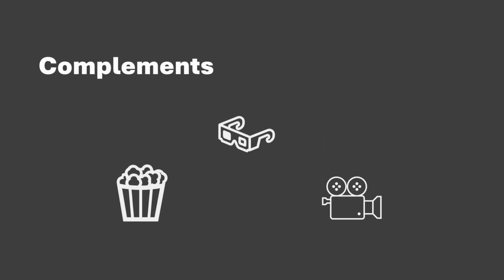Now, complements are goods that are used together. Think of cinema tickets and popcorn. If the price of cinema tickets goes down, more people go to the movies, and they're also more likely to buy popcorn.